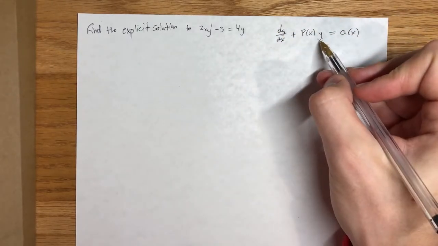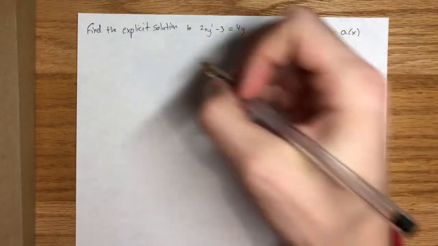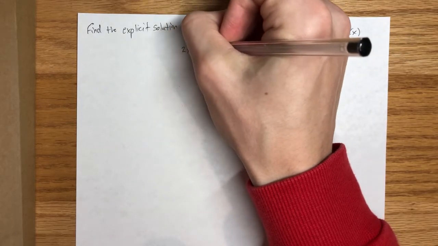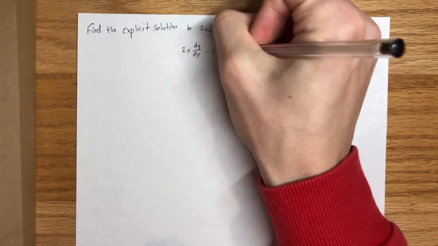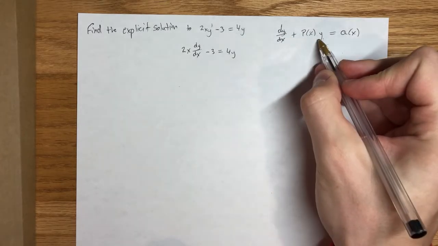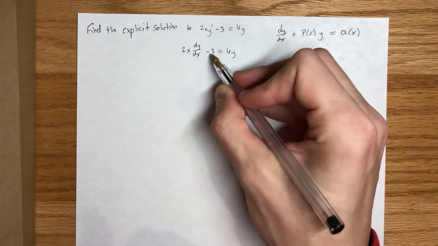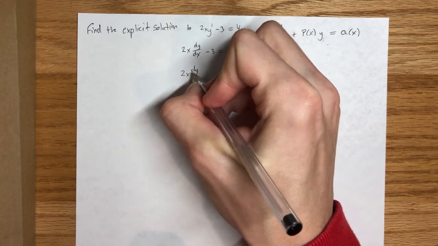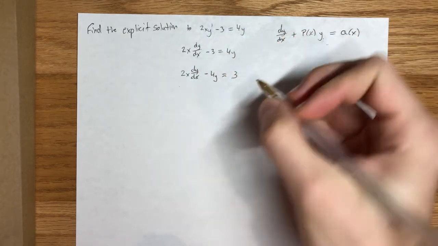So moving on, we will make this equation into this format, and then we can proceed with linear differential equations. Starting off, I'm just going to rewrite my y prime as dy over dx, minus 3 equals 4y. Now, if we look here, we have a dy dx and a y on this side. I'm going to guess it's probably linear in y, so I'm going to move this over and this over and rearrange a little bit. In doing so, I get 2x dy over dx minus 4y equal to a positive 3.